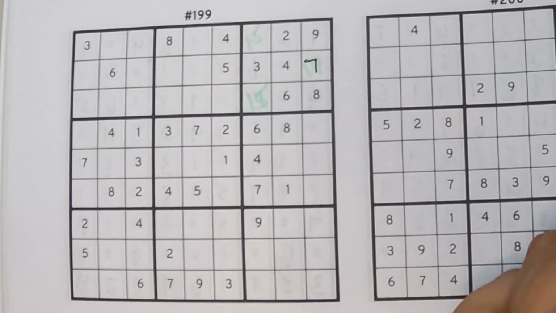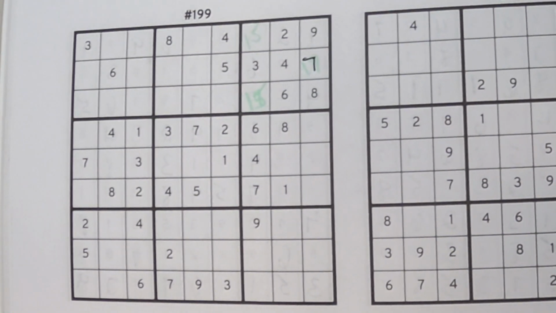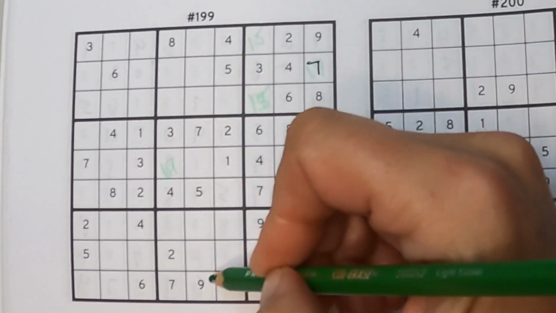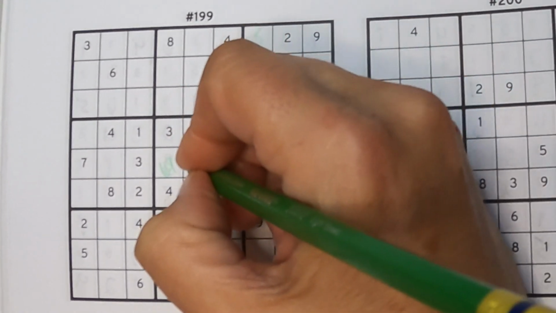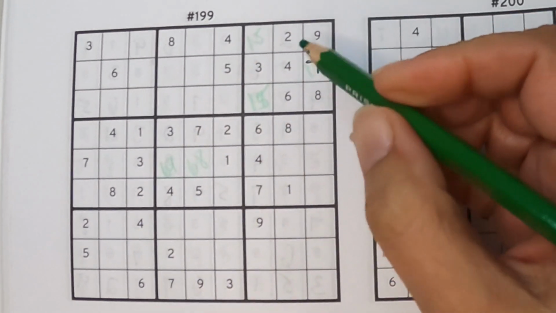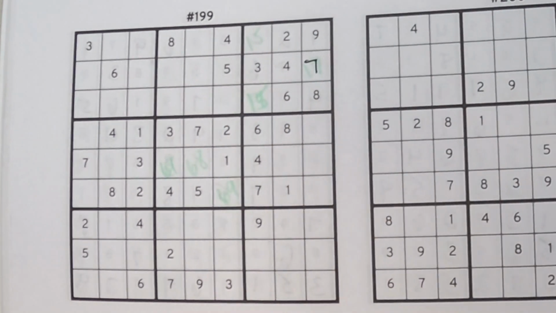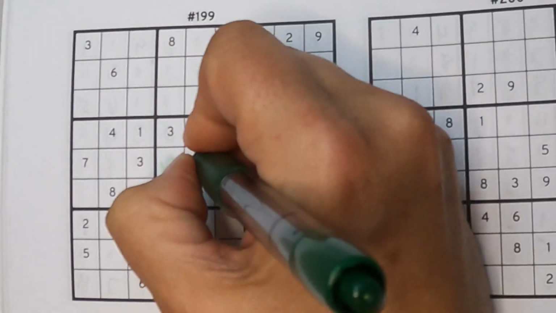If we look at this box, we're missing 6, 8, and 9. We've got an 8 here, so 6, 9. 9 here, so 6, 8. 8 here, so 6, 9. That means the only place our 8 can be in that box is here.